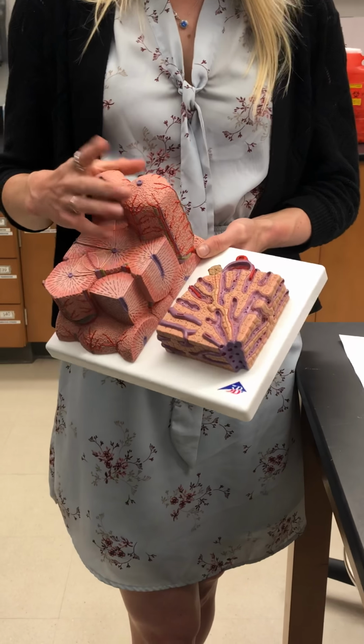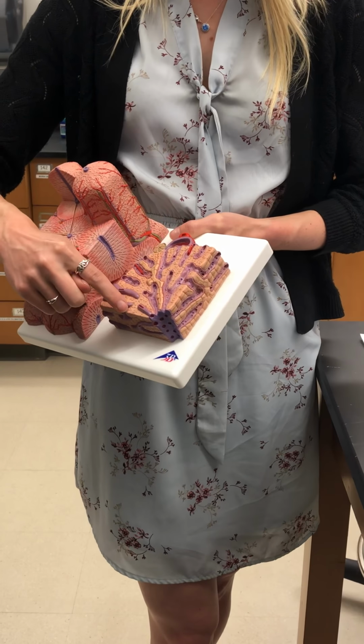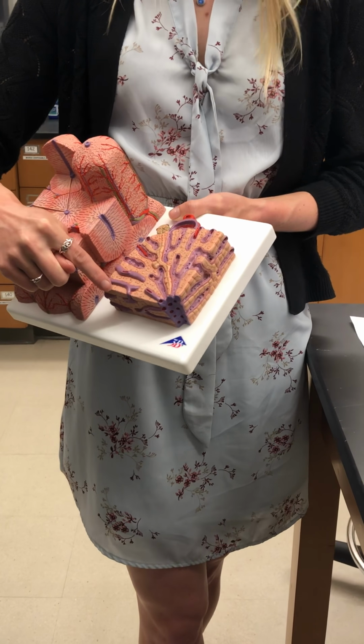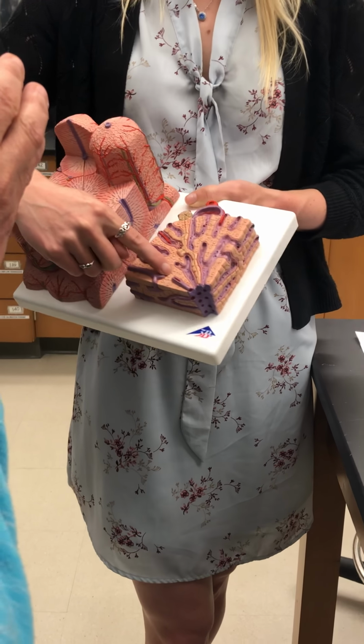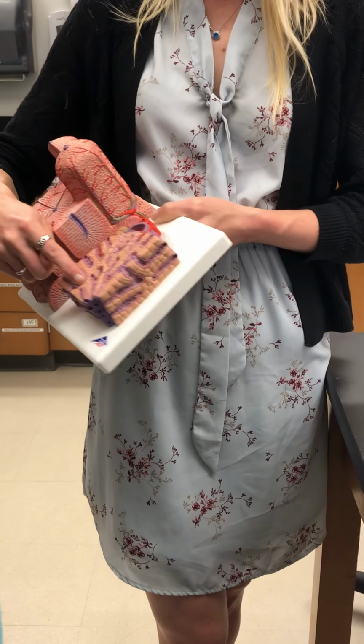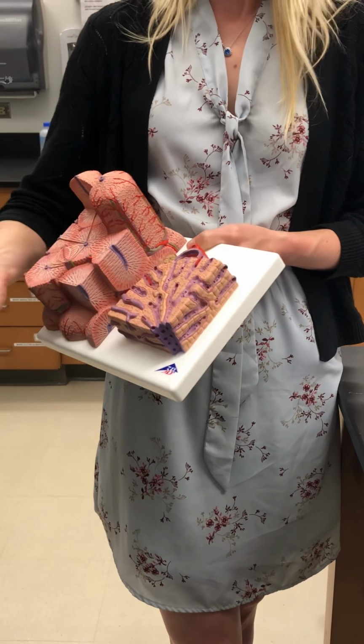The liver lobule is made up of hepatocytes. So you can see all these little square cells right here. These are all hepatocytes, and each hepatocyte makes a little bit of bile. That's why there's these little green dots inside of here. They're tiny, tiny little canals that each hepatocyte dumps its product into.